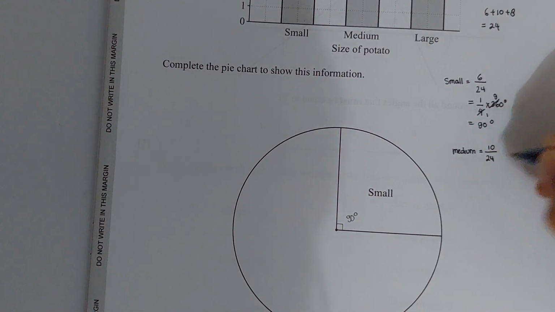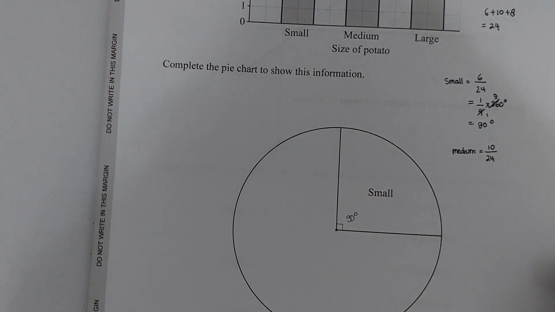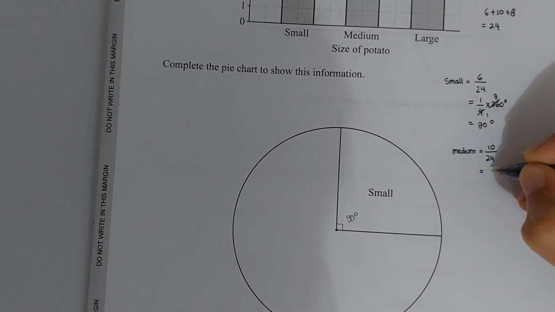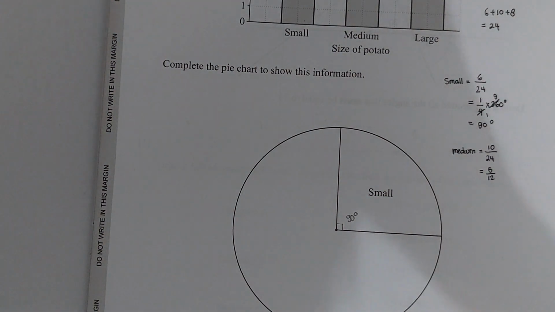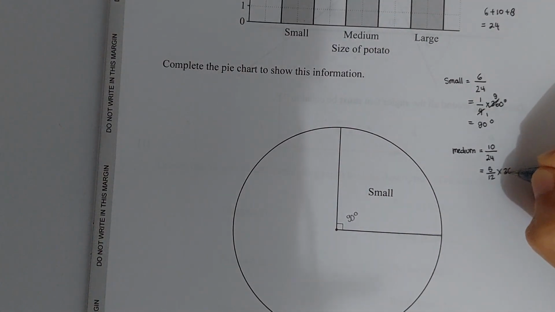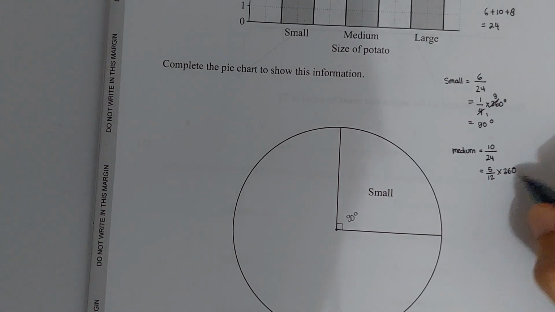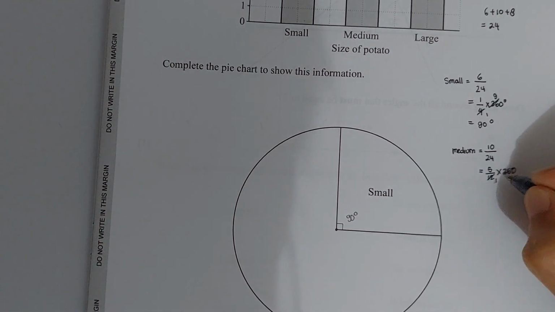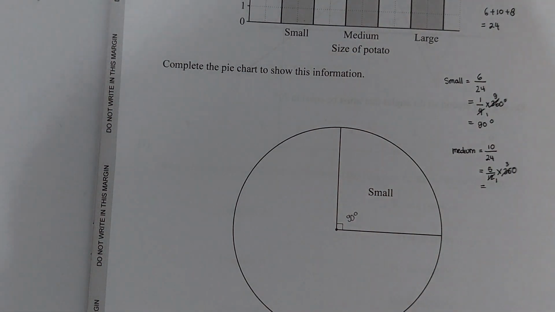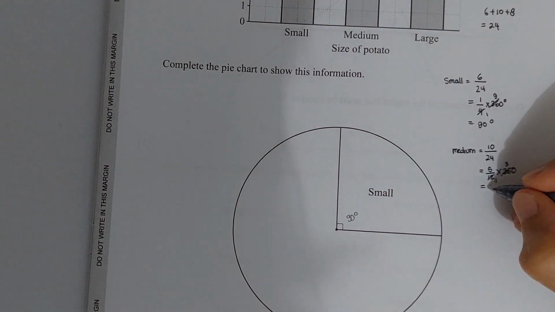I can simplify this one. Of course, I will divide the numerator and denominator by 2. So this one will be 5 over 12, right? And then after that, I want to know 5 over 12 from 360 will be what? Okay, times it by 360. Both of them can be divided by 12. This one will be 1. This one will be 30. So 30 times 5, it will be 150 degree.